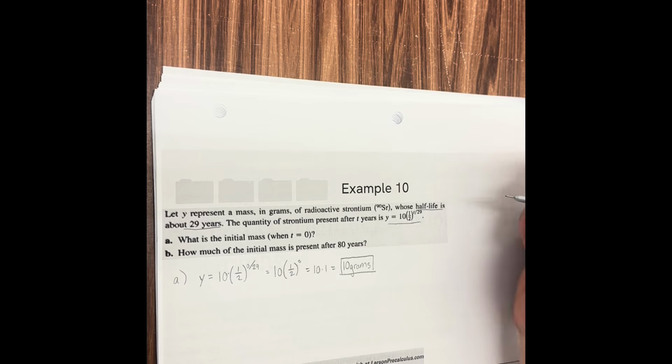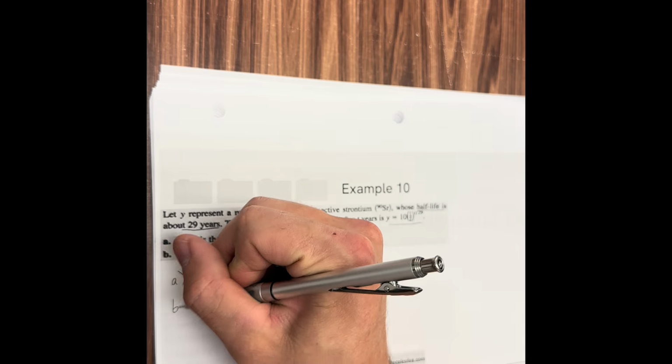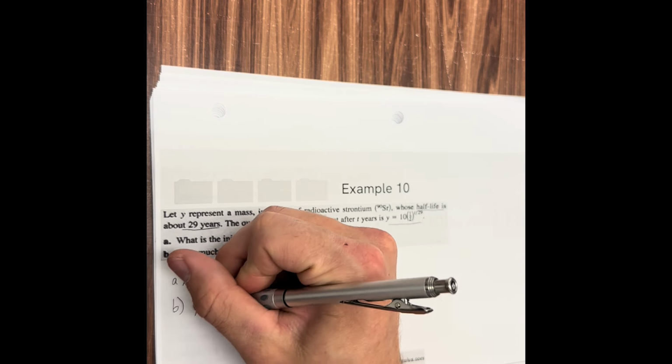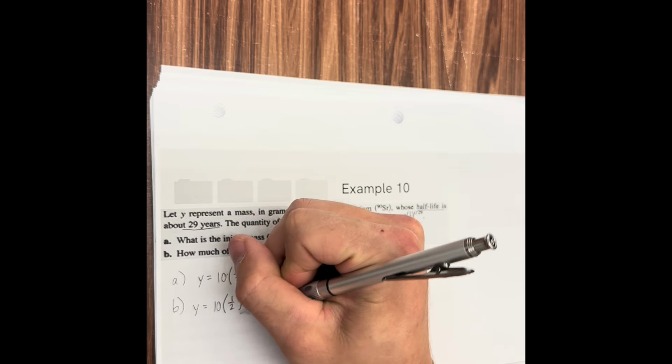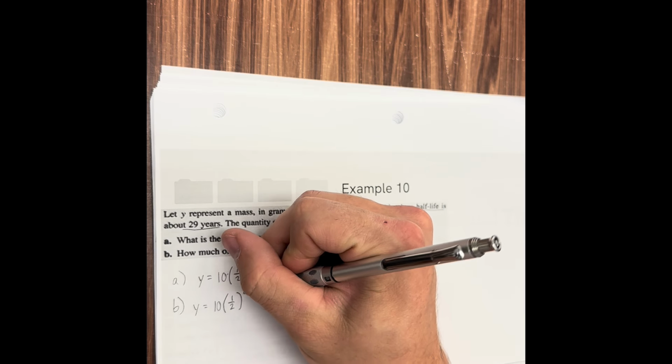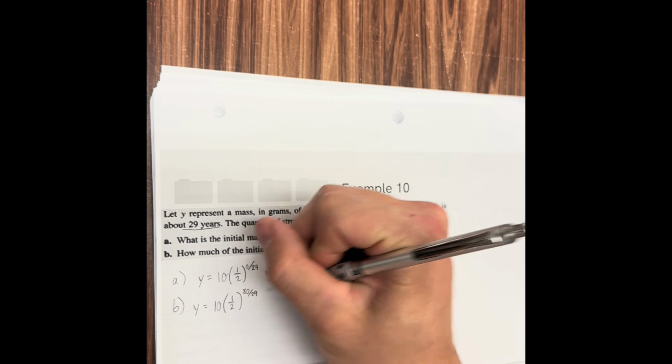All right. Letter B, we have to say how much of the initial mass is present after 80 years. So for this one, again, T is our amount of time, so we're going to have to plug in 80 for T. Letter B, Y equals 10 times 1/2 to the power of 80 divided by 29.